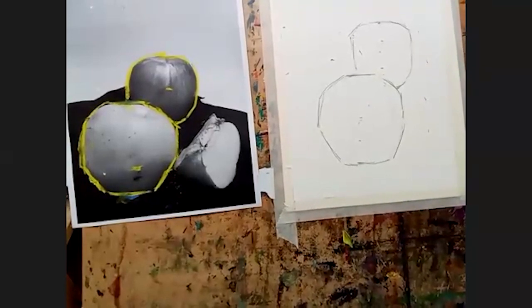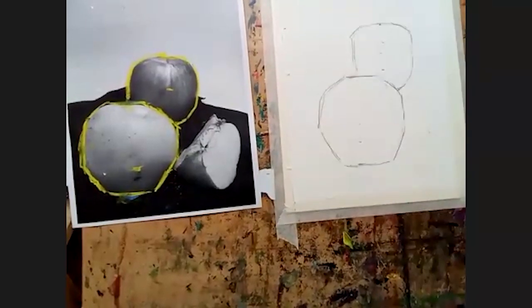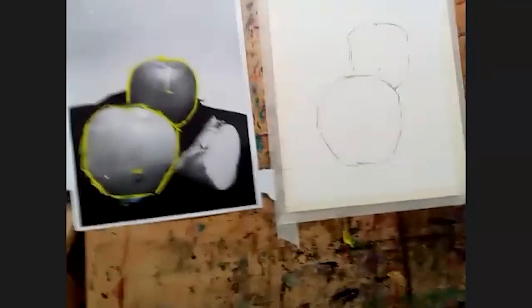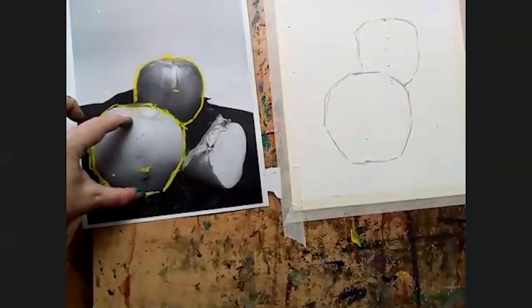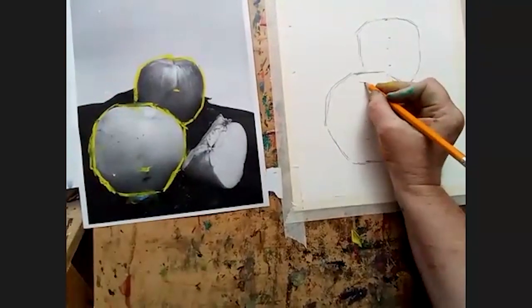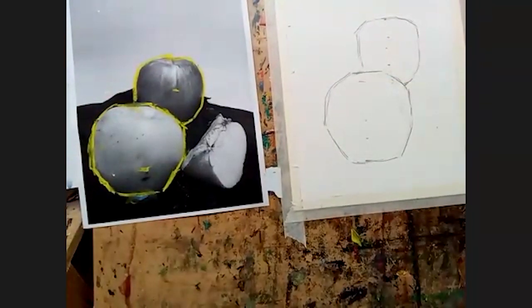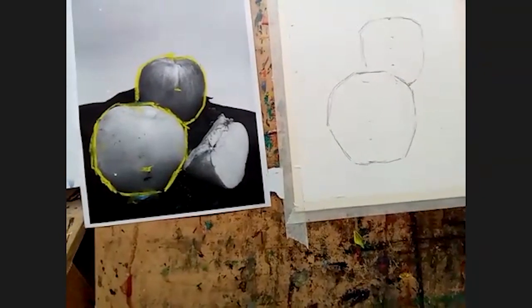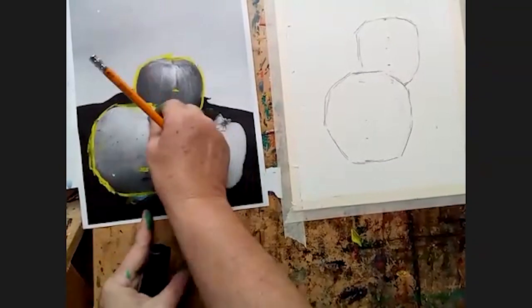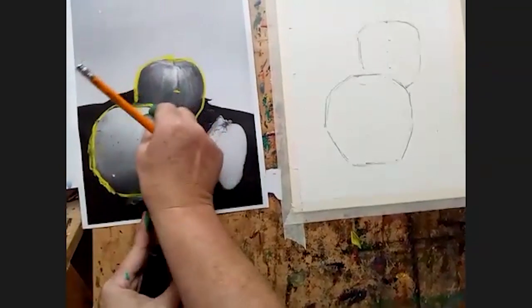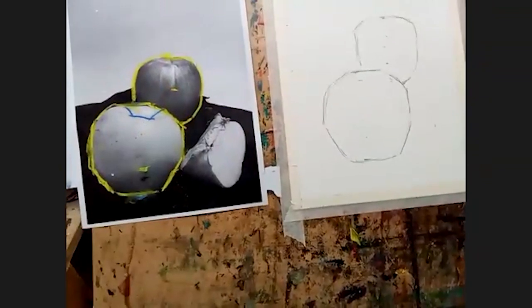So before we get any further, I'd like to see your sketch. And then of course, the height of this is about, we can put this line in here. So this is kind of where the apple goes in, right?